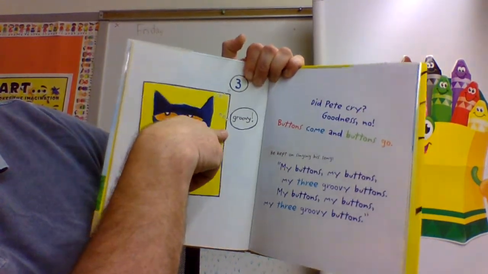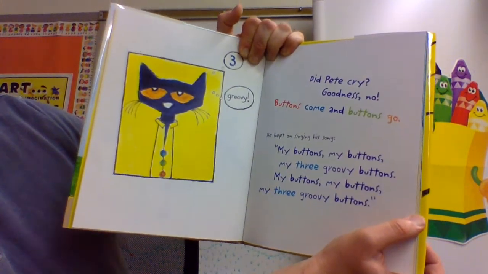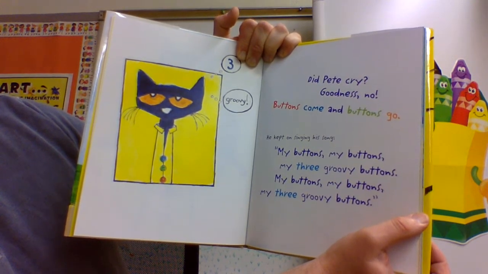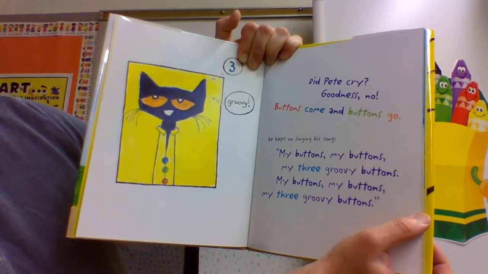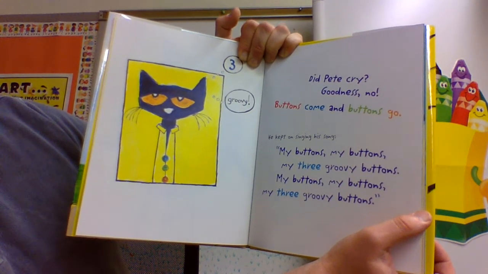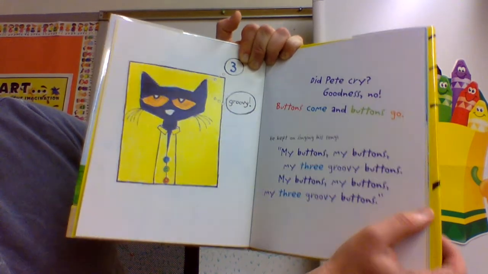Three. Groovy. Did Pete cry? Goodness, no. Buttons come and buttons go. He kept on singing his song. My buttons, my 3 groovy buttons. My buttons, my 3 groovy buttons.